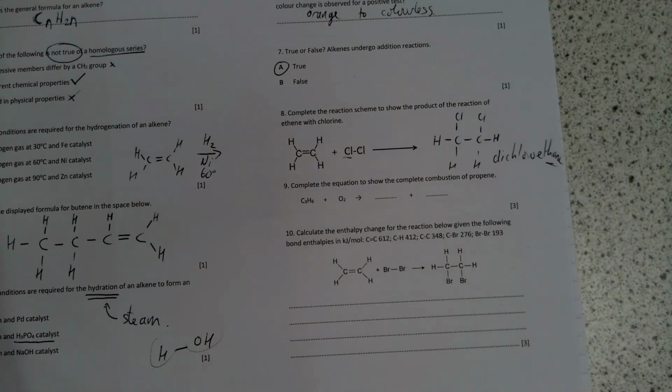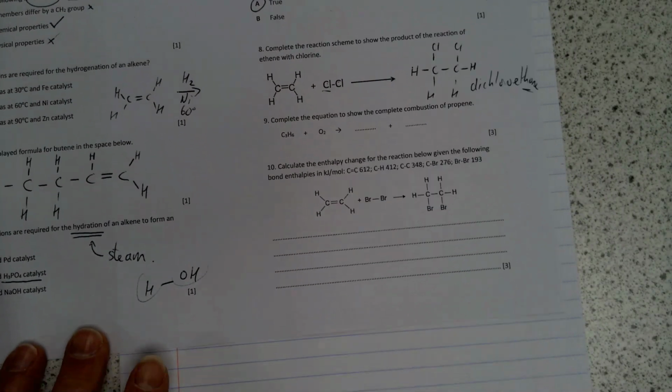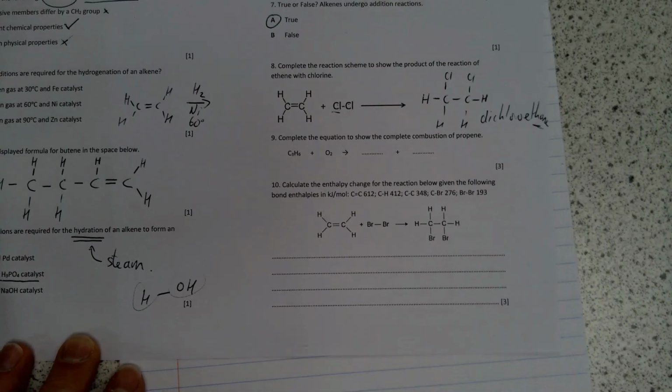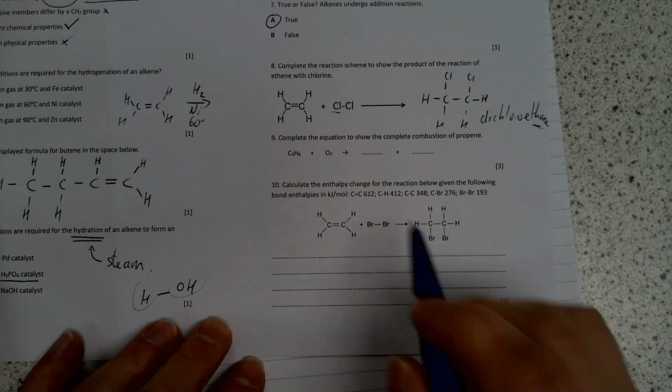It's worth reminding ourselves how to do the enthalpy change calculations. Oh, we've missed out a question, haven't we? So question 9 is the balancing equation.